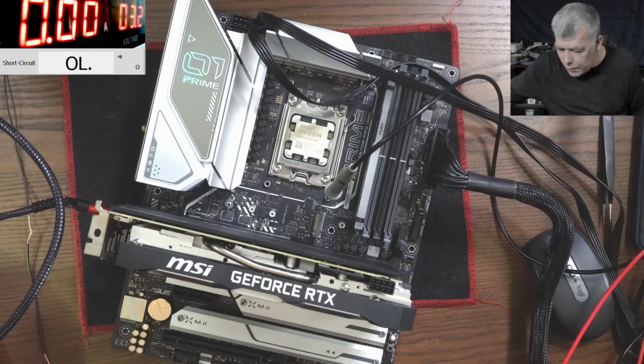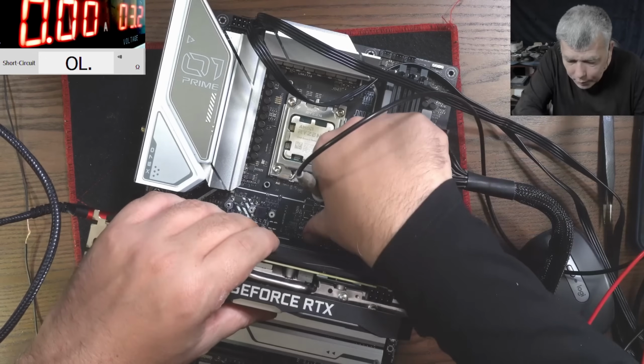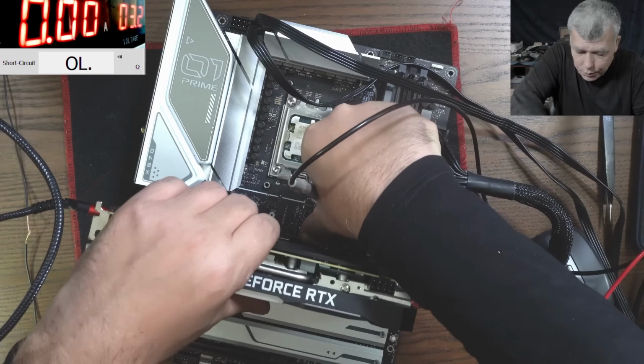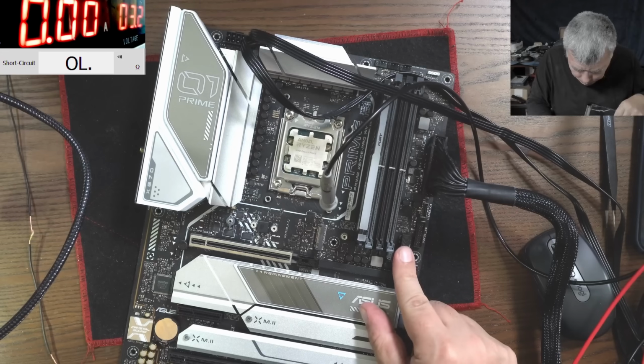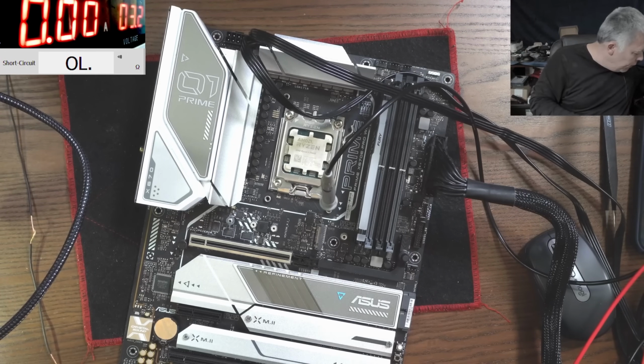Okay, so we can't see anything. So what am I going to do? I'm going to do this as a final solution.